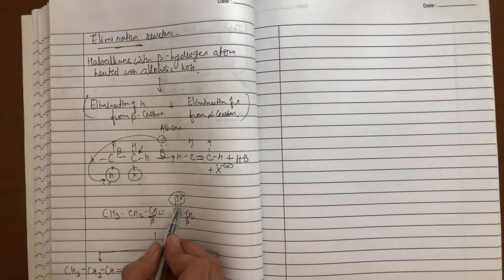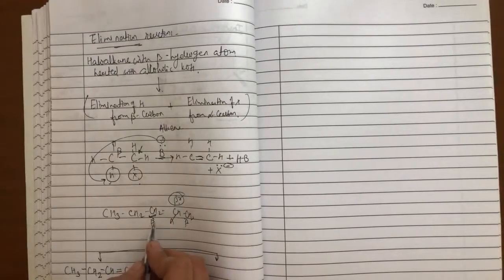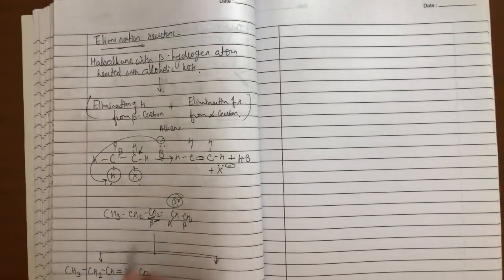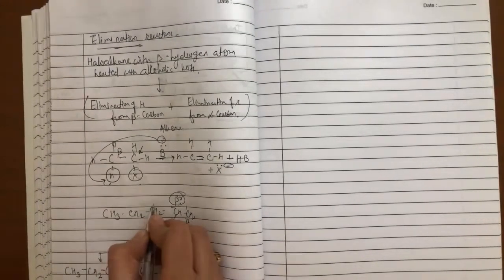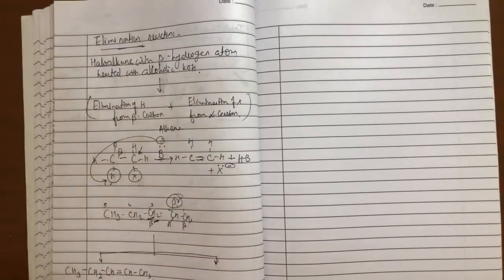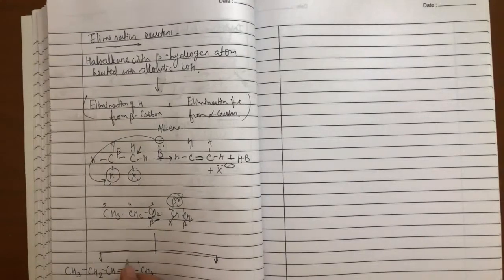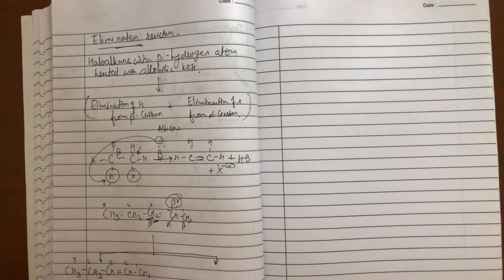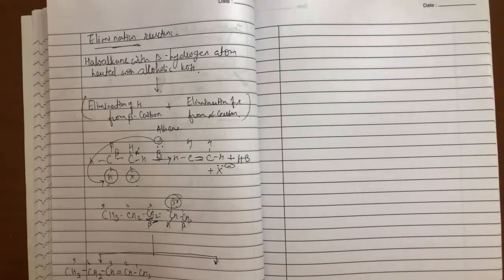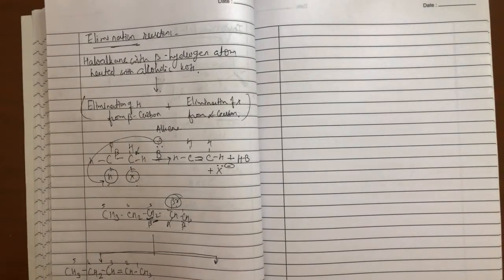One removal of bromine from here and removal of hydrogen, beta hydrogen, from the third carbon. 1, 2, 3, 4 and 5. Then the product formed is pent-2-ene.